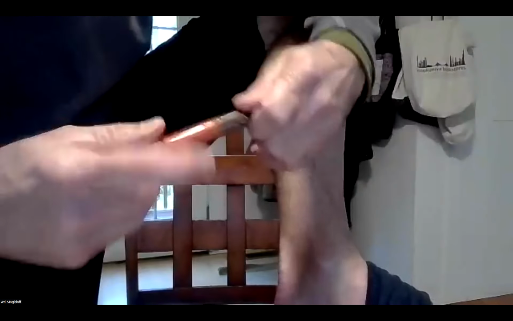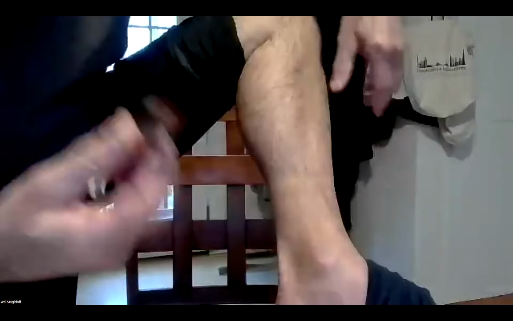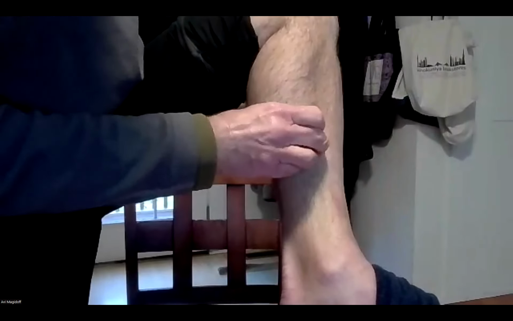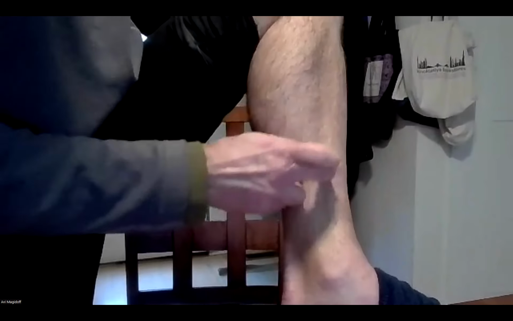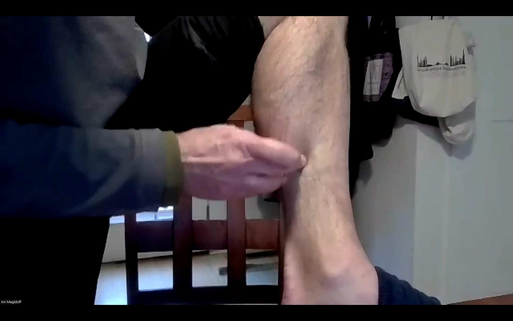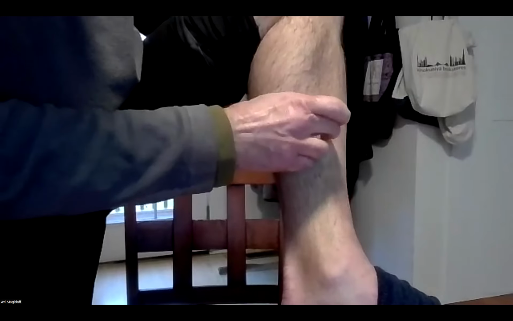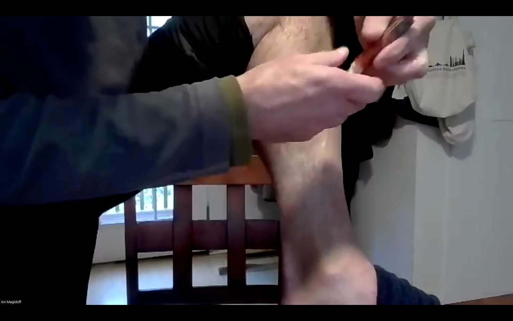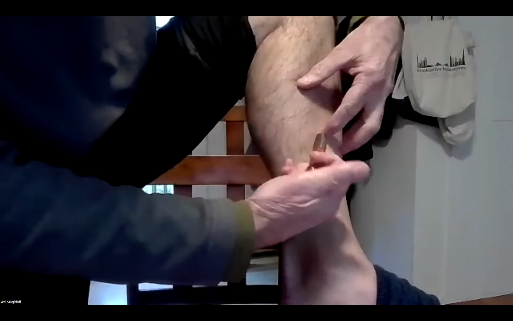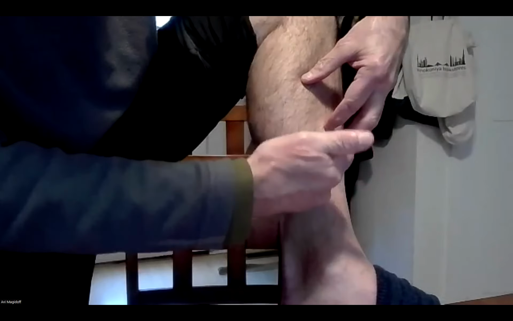Hold on, let me set it up so that hopefully you can actually see. So I'll show you Liver 5. This is not blood. This is just a cream. So I'm going on the bone. This is behind the bone. This is on the bone. So Spleen 7 is here. Liver 5, I'm looking for a dent on the bone, and I found one. There's usually more than one. I'm just going to put a little bit of cream on.